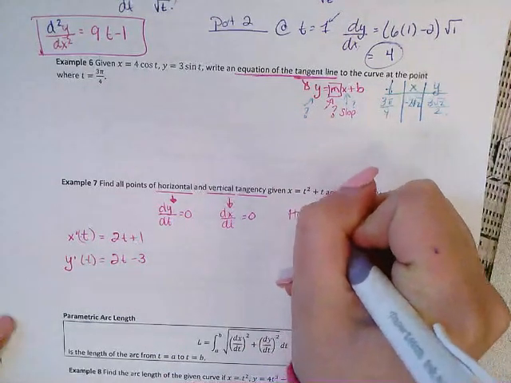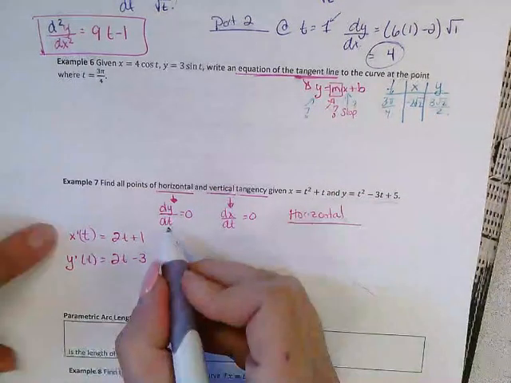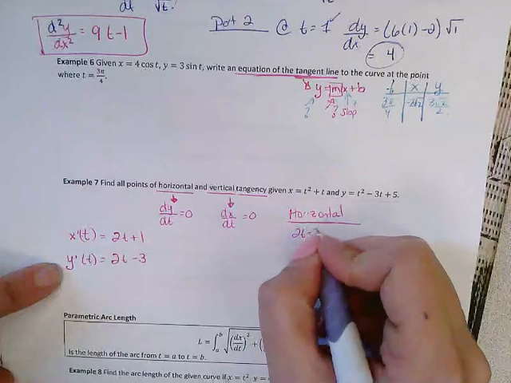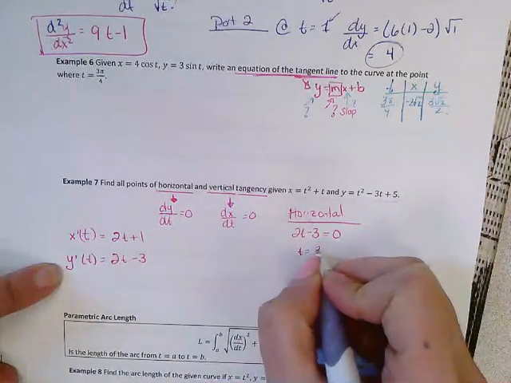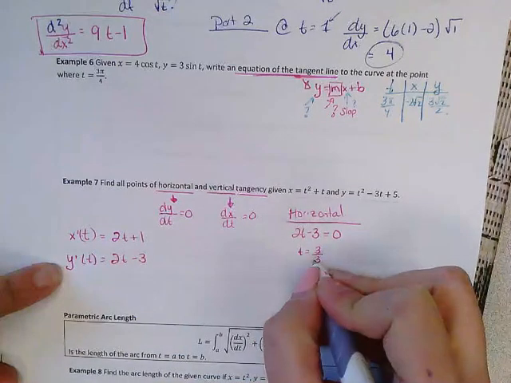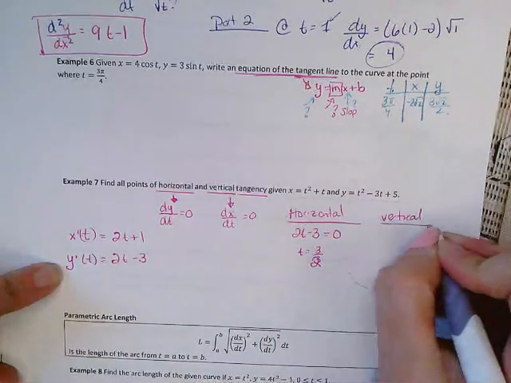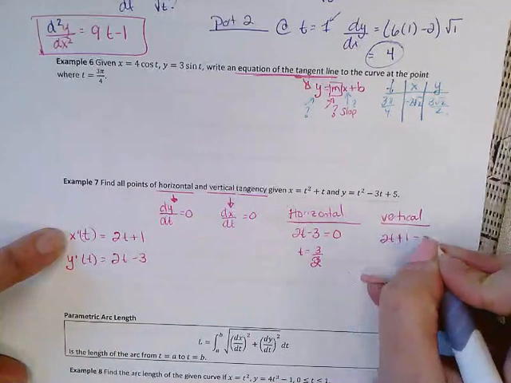So what did we say for horizontal? It's when dy/dt, or the derivative of y, which is 2t minus 3, equals 0. So you solve this and you get t equals 3/2. And then the vertical tangency is when dx/dt, or 2t plus 1, is equal to 0.